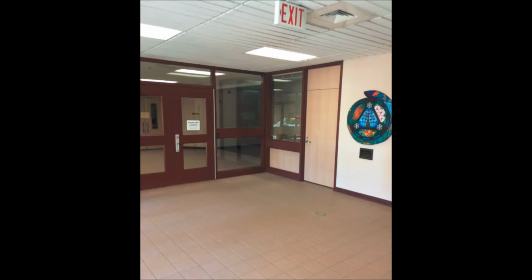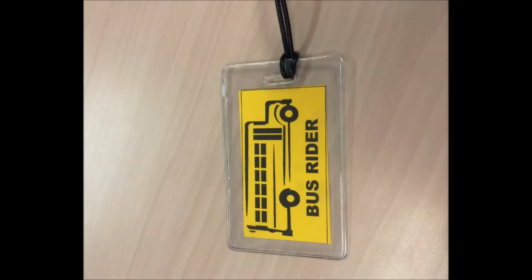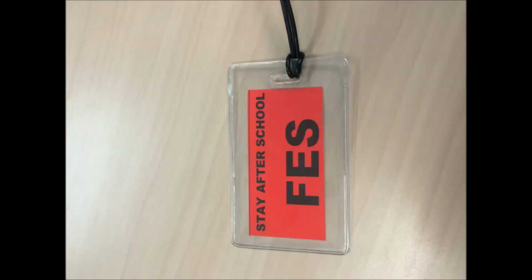If your child is a bus rider, parents will need to adhere the bus tag to your child's book bag. And if your child is staying after school for an activity like Fun Club or Girl Scouts, please adhere the red school tag to your child's book bag.